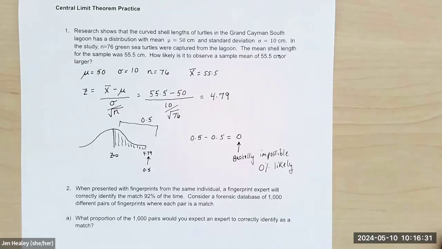That was it. Did you hear what she said? So, central limit theorem says, even if I don't know if this is a normal distribution, if my sample size is big enough, the distribution of the sample means is going to be normally distributed. And what number did they determine was big enough? 30. So our sample size was 76. So because it's bigger than 30, I was allowed to do this.